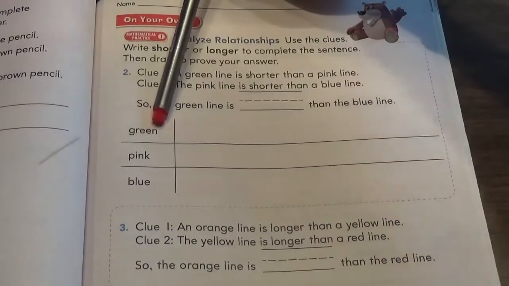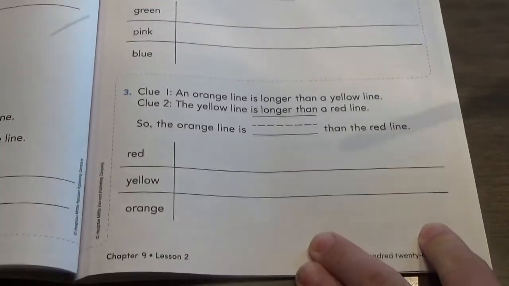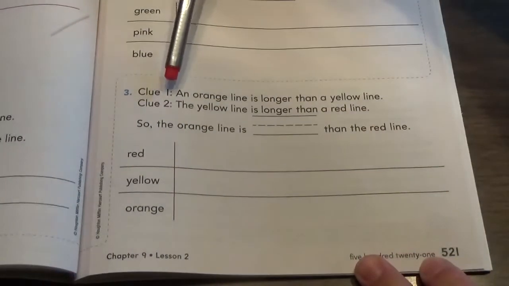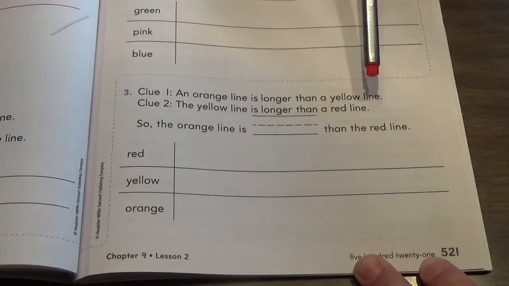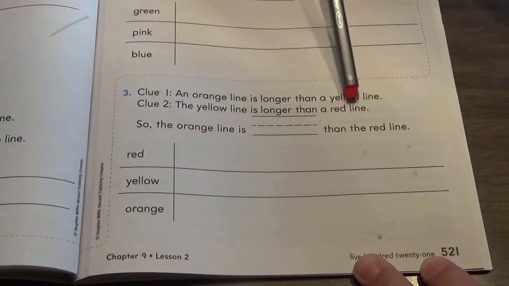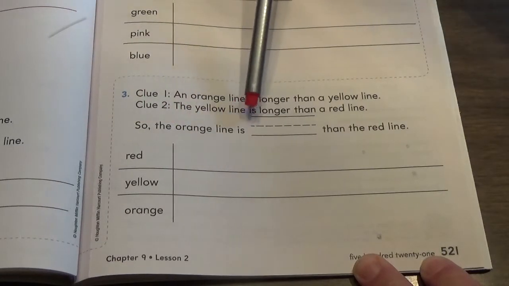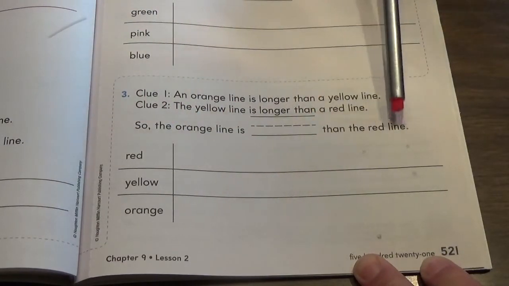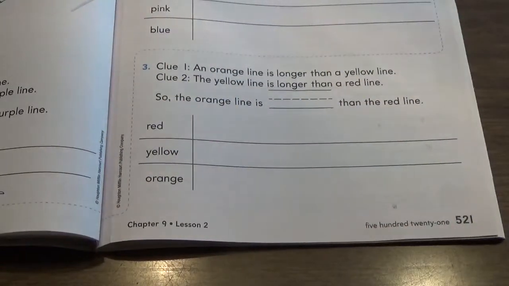Here we see green, pink, and blue. If you look at number 3, it says clue number 1. An orange line is longer than a yellow line. Clue number 2. The yellow line is longer than a red line. So the orange line is, you fill it in, than the red line. Here we have red, yellow, and orange. All right, you can pause the video here and then start back up when you finish this page to check your answers.